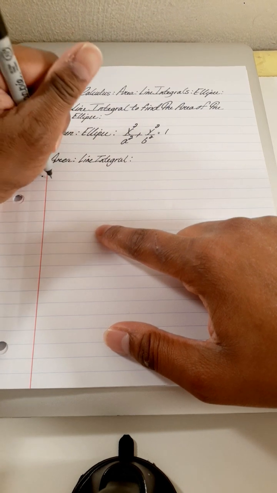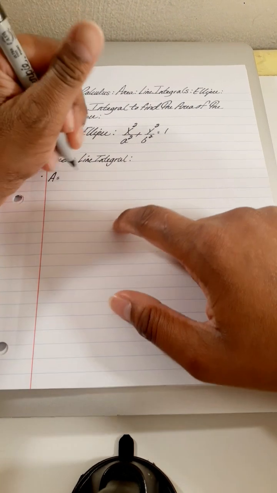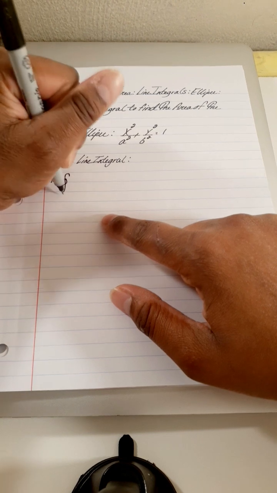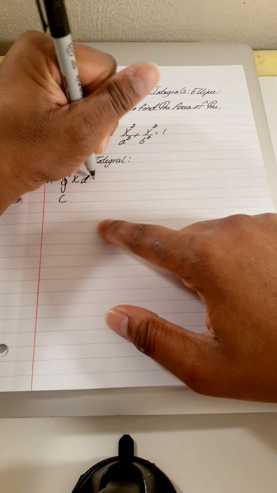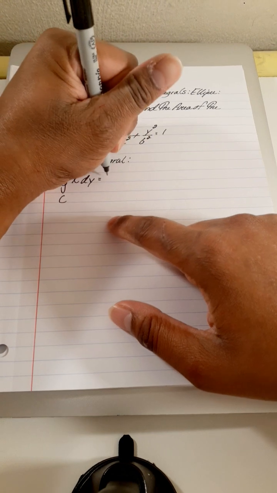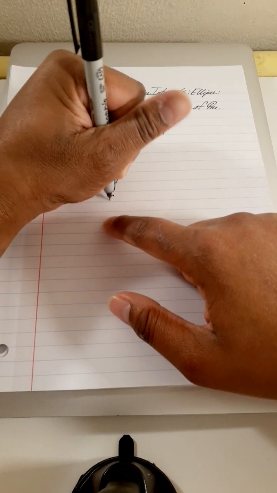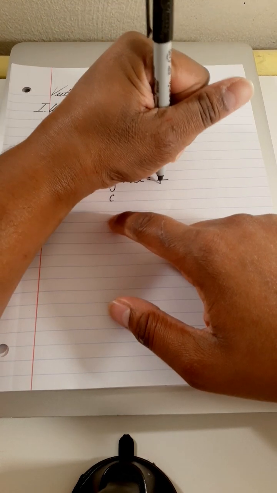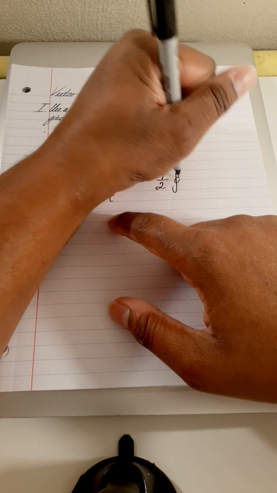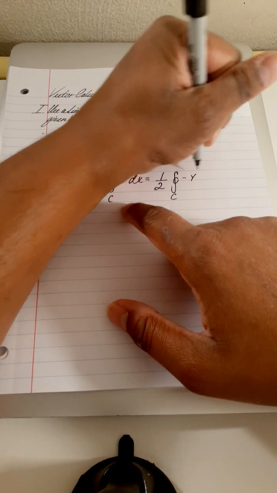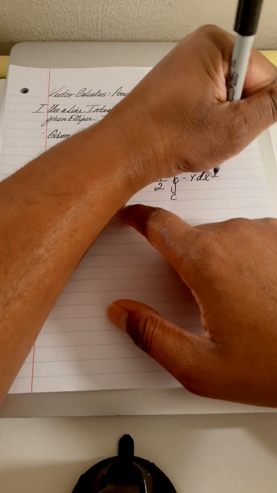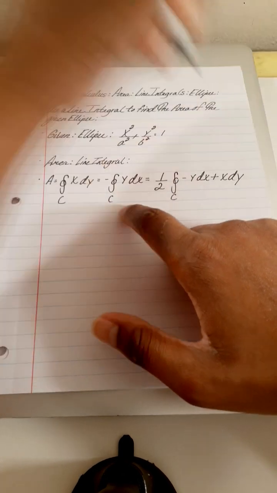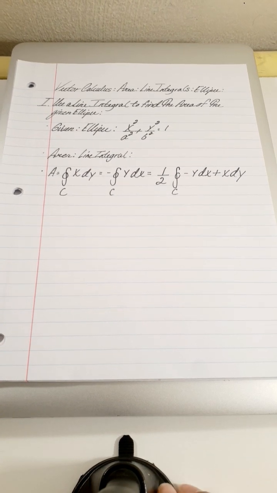Okay, so the formula is A, which represents the area, is equal to the line integral x dy, and that's going to be equal to negative line integral y dx. And remember, we can just write that as 1/2 times our line integral negative y dx plus x dy. So that's the formula for the area using a line integral.